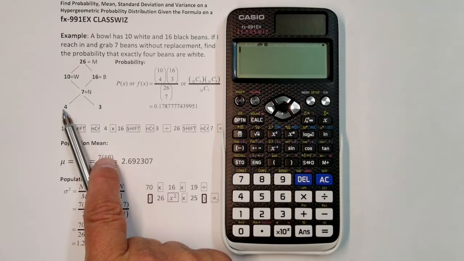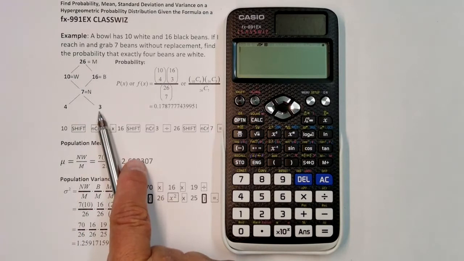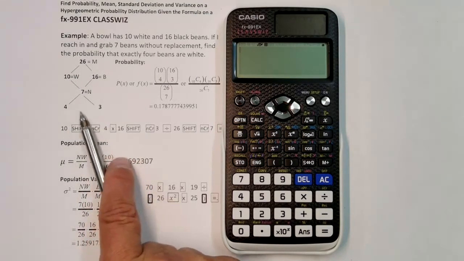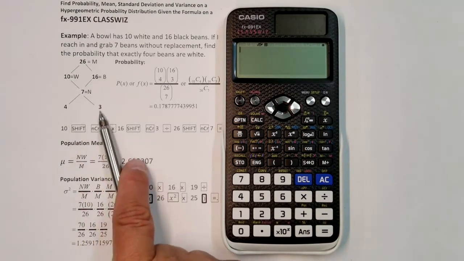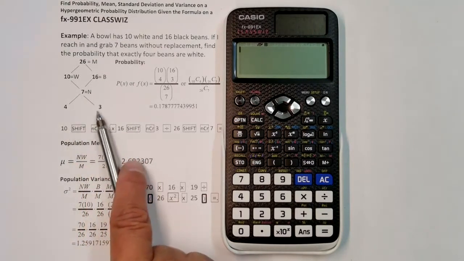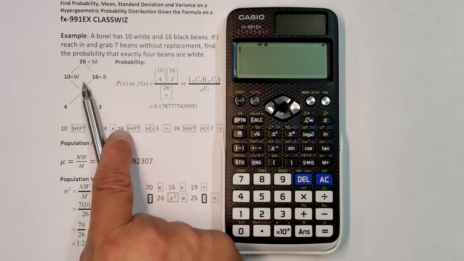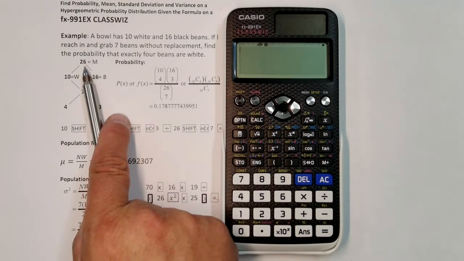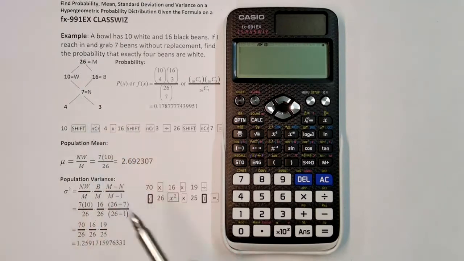And that means if I have exactly 4 white beans and 7 beans in my hand, the rest have to be black. Because they only have white and black. So if they're not white, they have to be black. So I have to have exactly 4 white beans and exactly 3 black beans. Out of a total of picking 7 beans out of 26 beans. So the probability that you would write, let me just mention a couple things real quick.